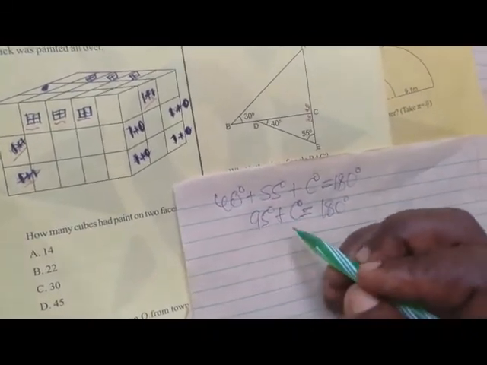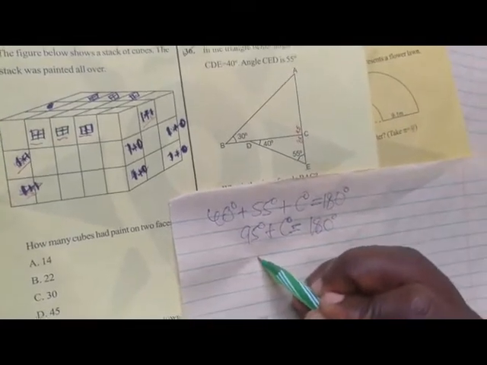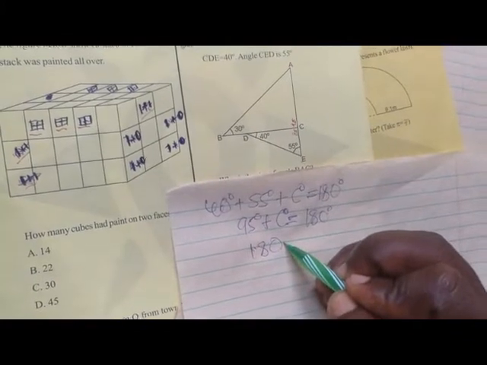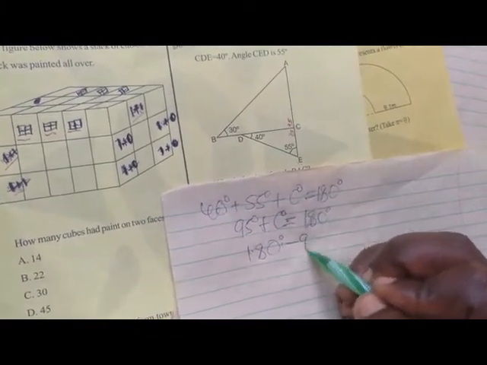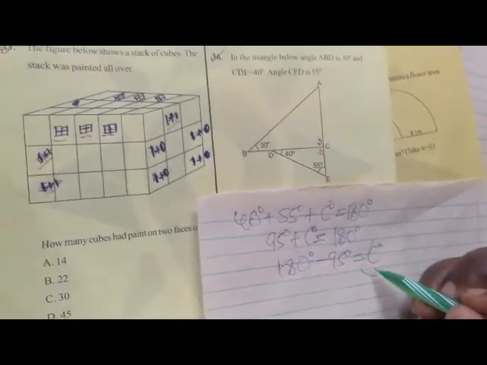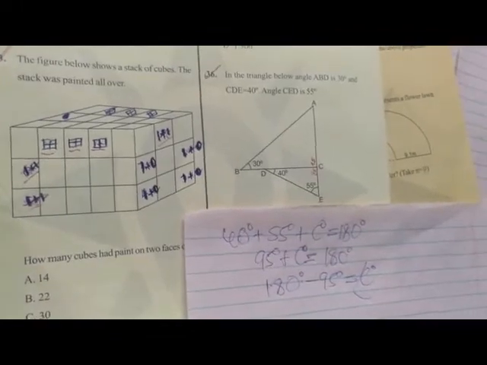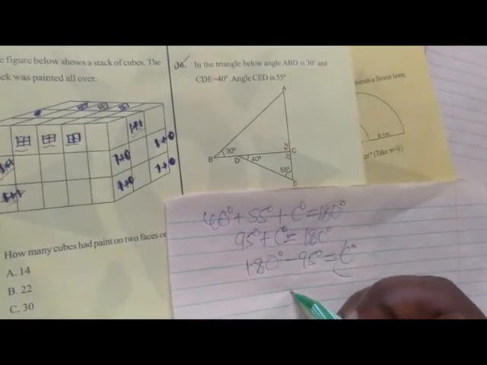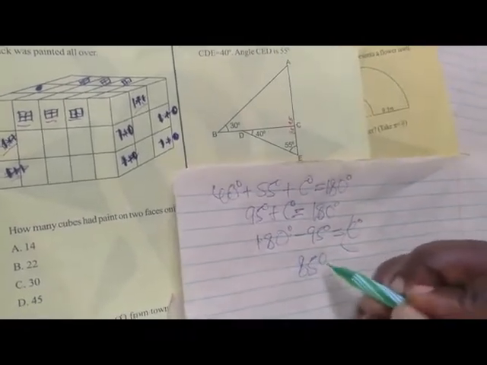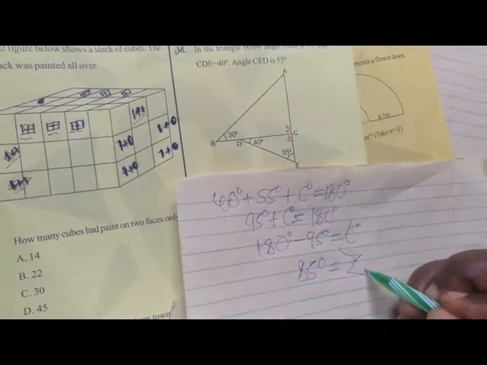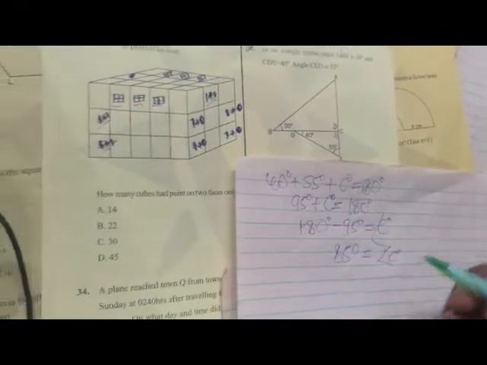Angle C is unknown, so 180 degrees minus 95 degrees is equal to angle C. 180 minus 95 is 85 degrees. So angle C is 85 degrees.